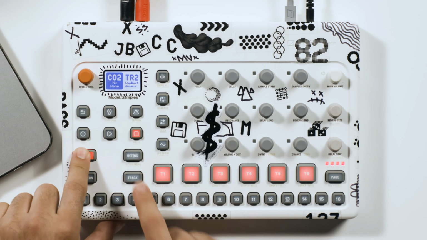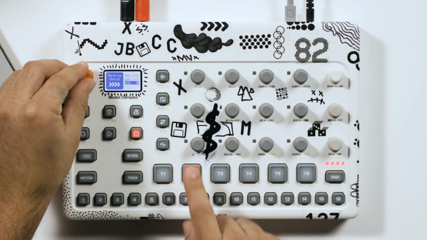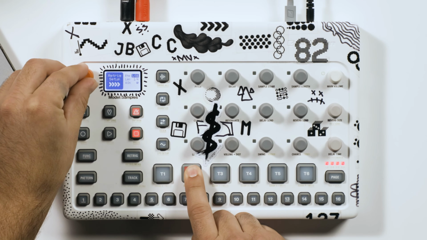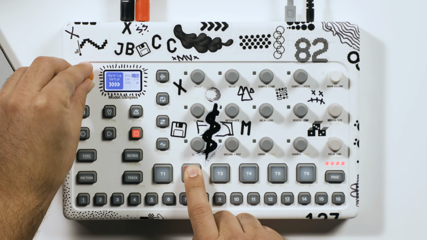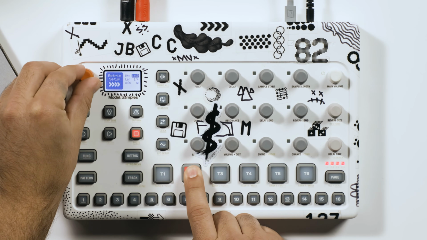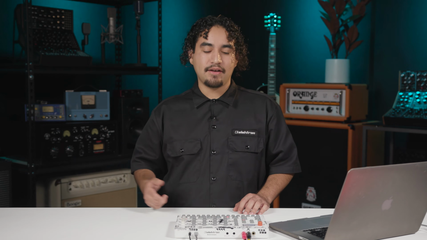And if I go into the retrig menu, I can change the rate, length, and toggle if it's always on. Let's turn retrig always on and do a roll coming out of this pattern.